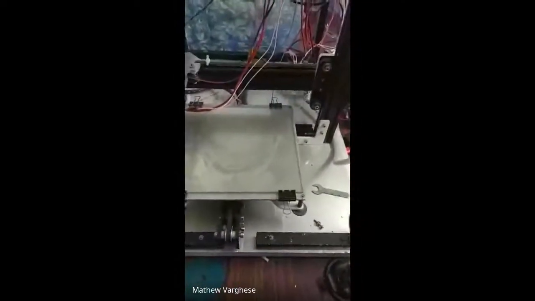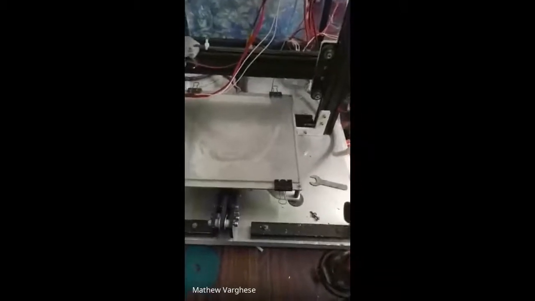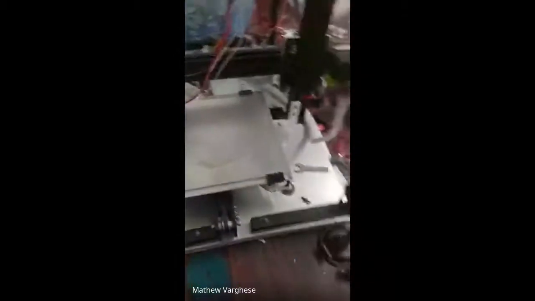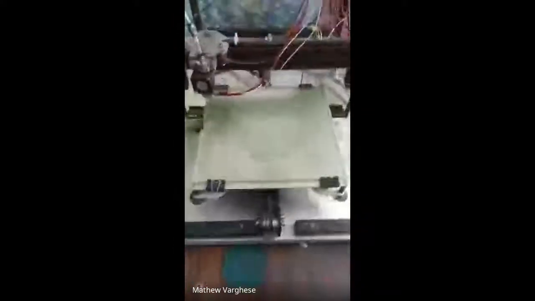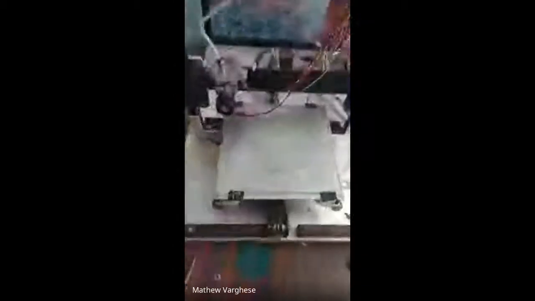The thing is, sometimes these printers are not at all reliable. Sometimes you will come to find just a spool of spaghetti or noodles laying around, because somehow it will break away from this bed. This place is called the bed. The print breaks away from the bed and falls off, and that will result in a failed print.